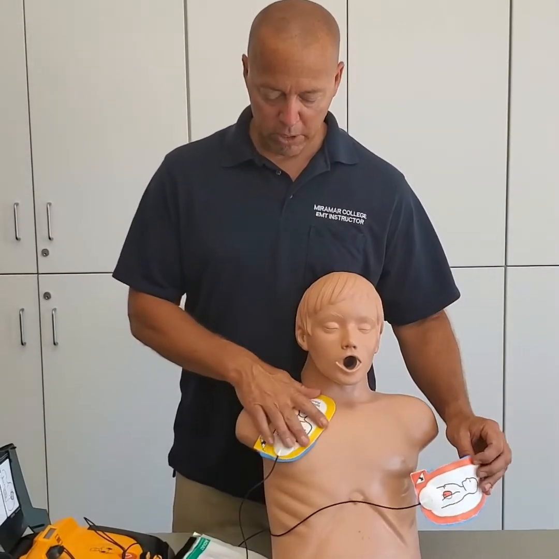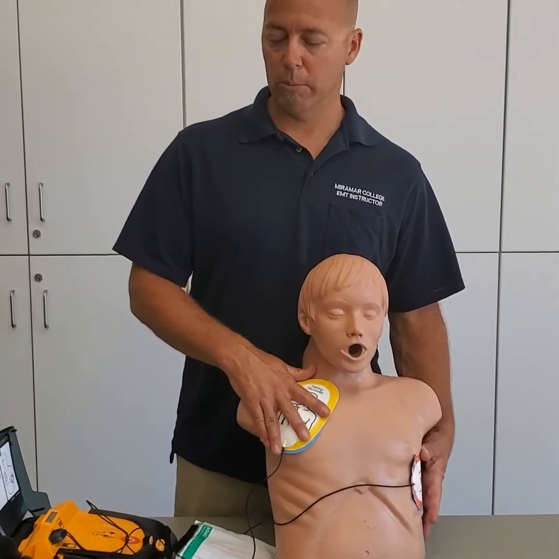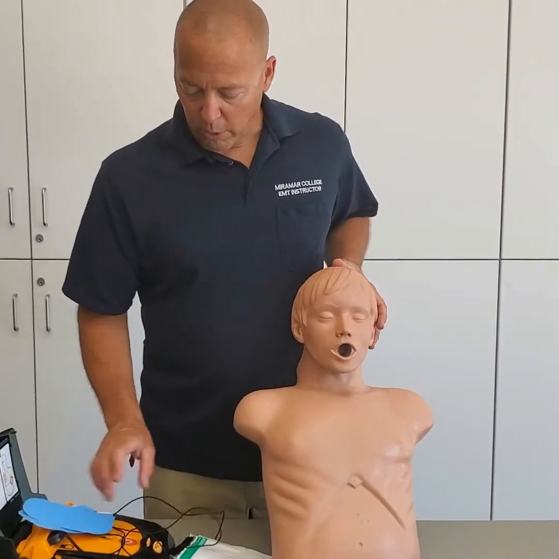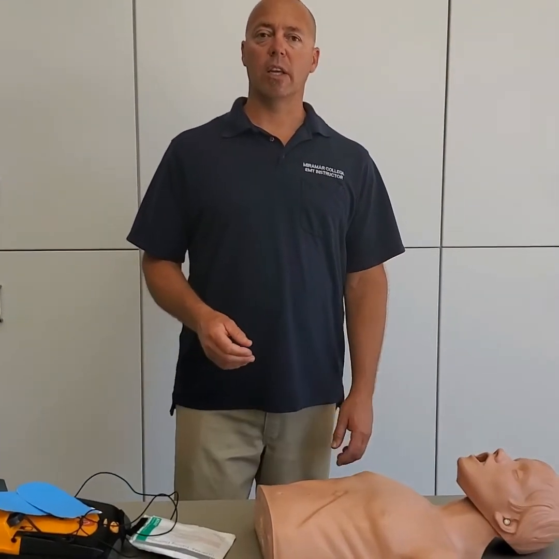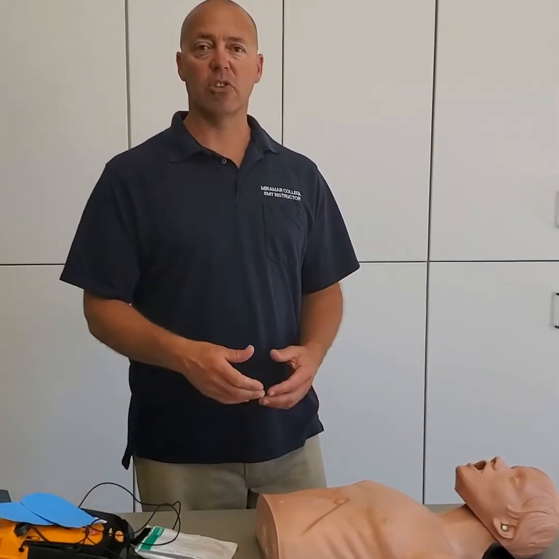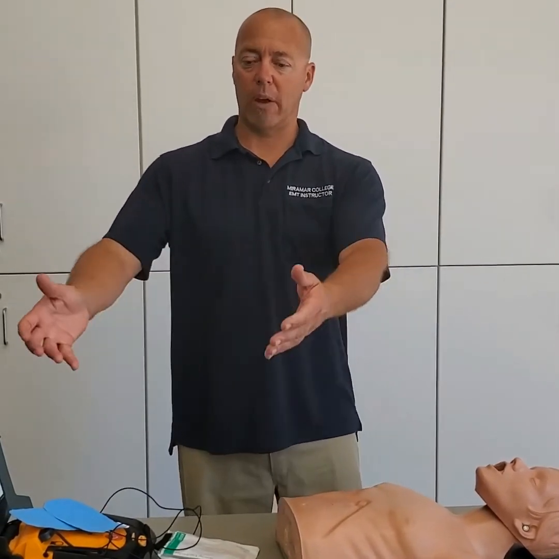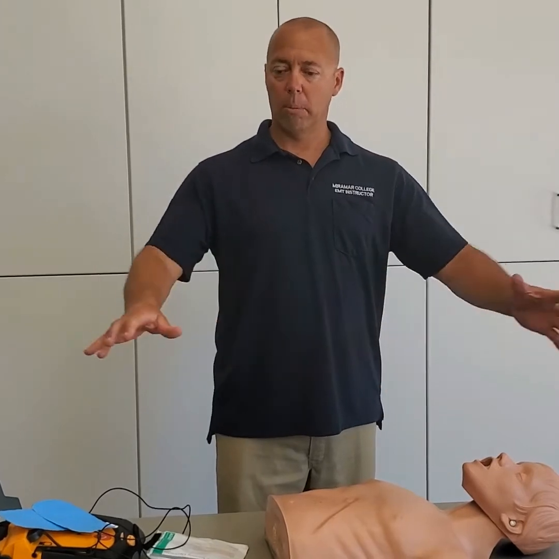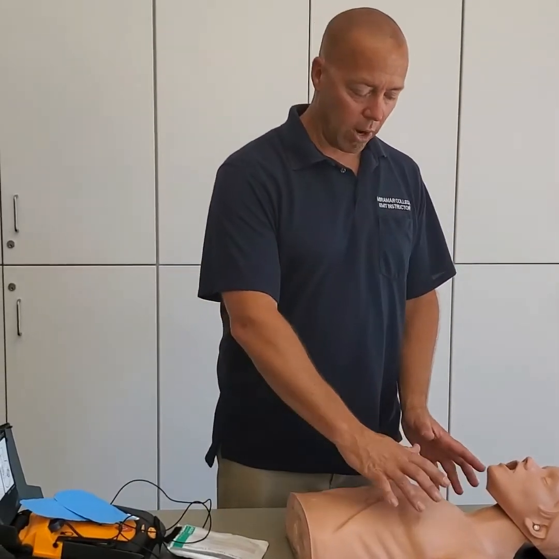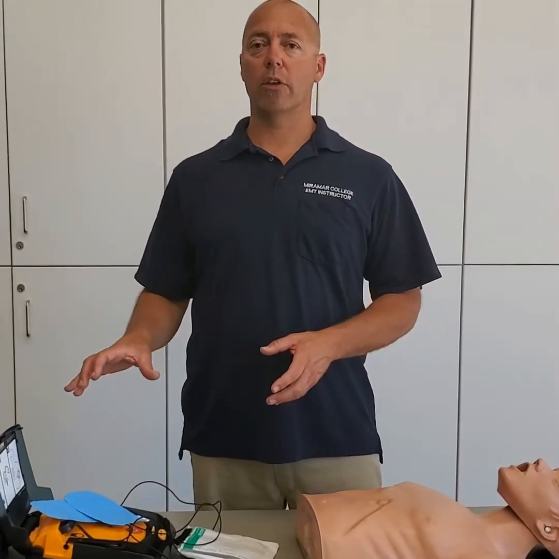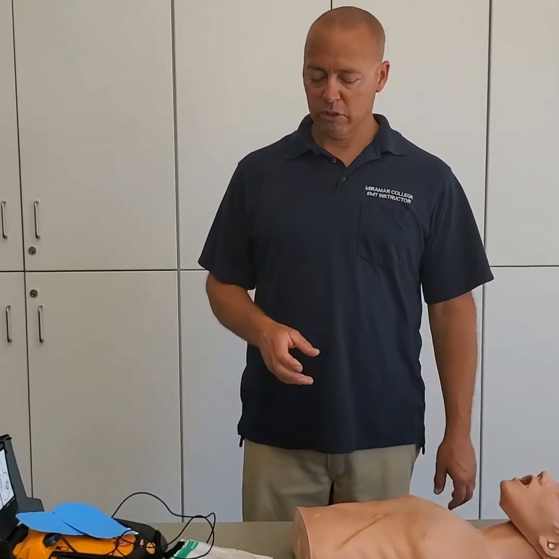Again, one pad goes in the right upper chest area and one in the left lateral ribs. Some considerations when we put these pads on: if our patient is in any standing water, so pools, ponds, things like that, we cannot apply the AED. We would have to get them out of the water, put them on a hard, flat surface, on dry ground, and dry our patient off. So we cannot use the AED if they're in any standing water.